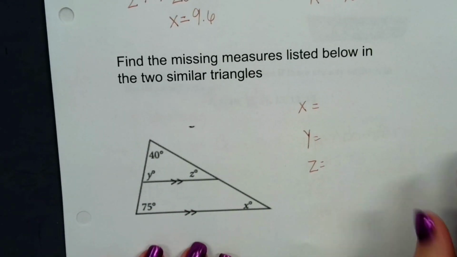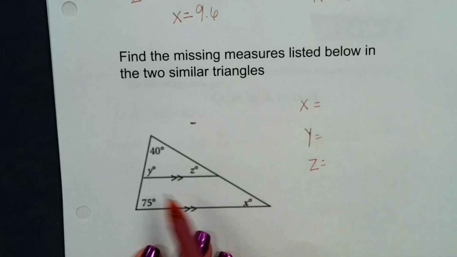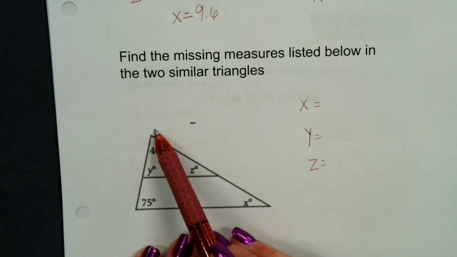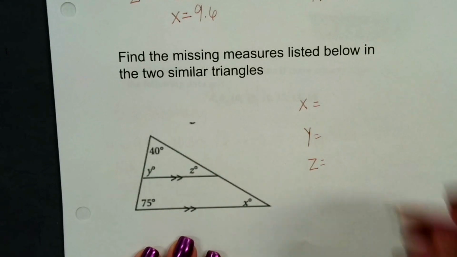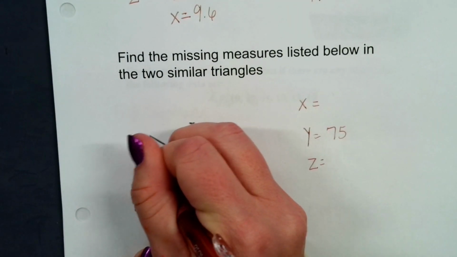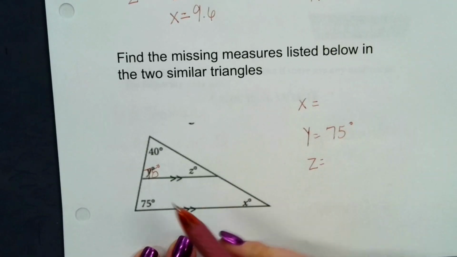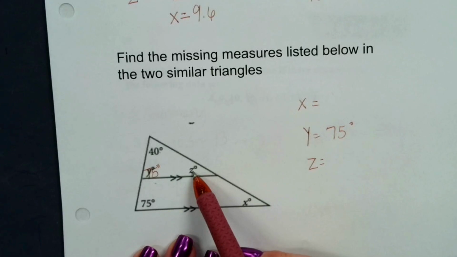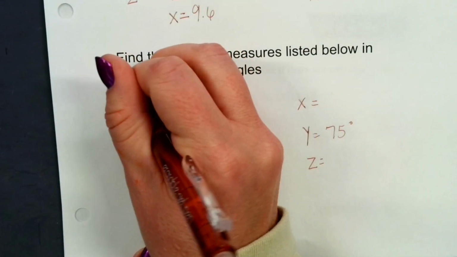Okay, let's talk about these. X. Let's just start with actually Y. What does Y correspond to in the big triangle? 75. So I already did that one right away, right? This is 75 degrees. Since I know 40 and I know 75 and I know that if I add Z, that's going to give me 180, right?